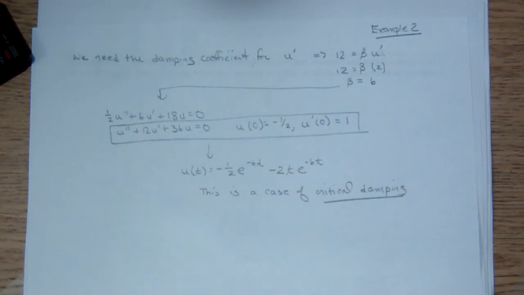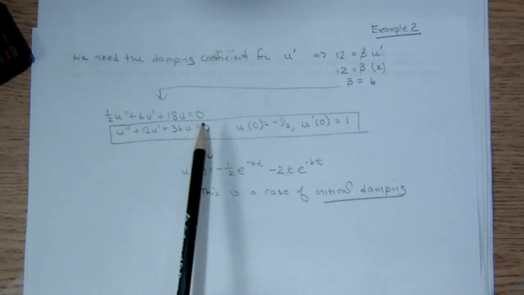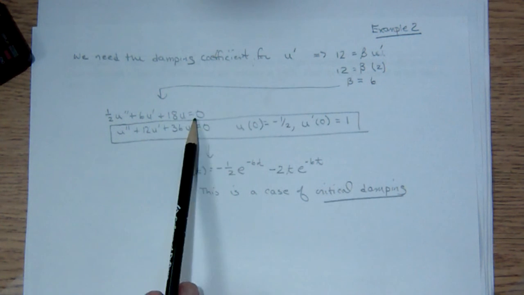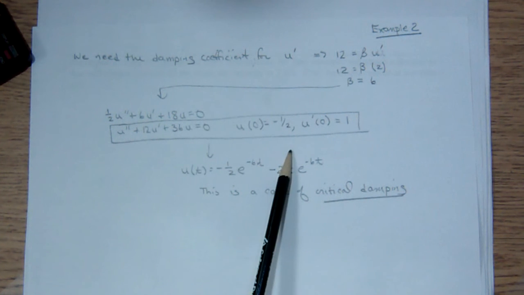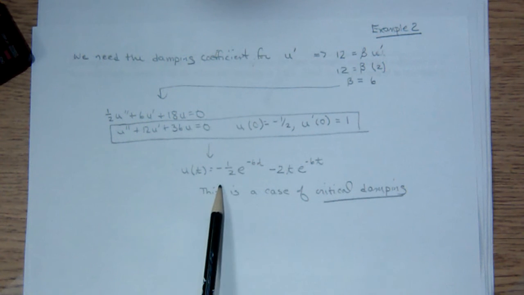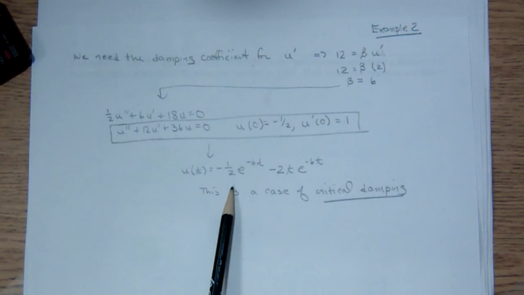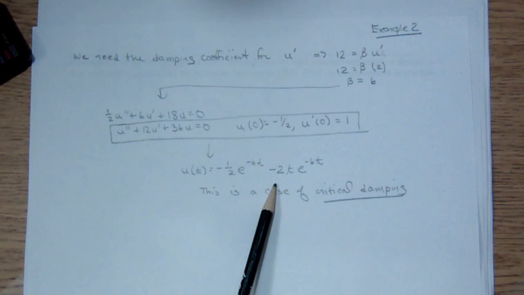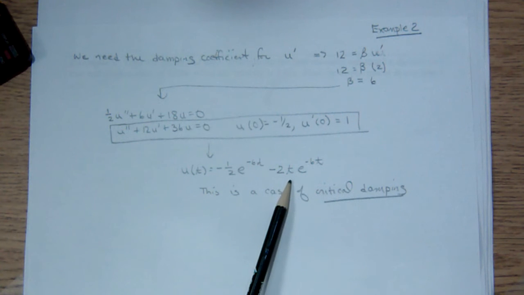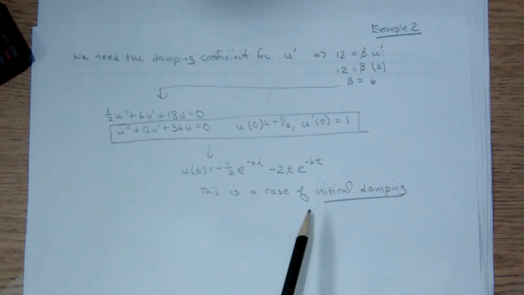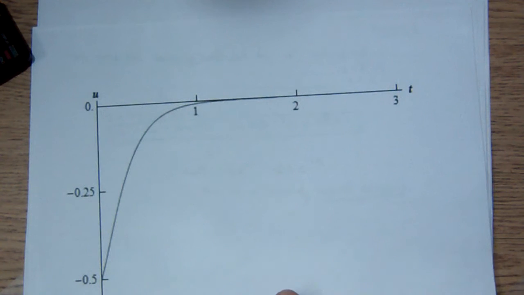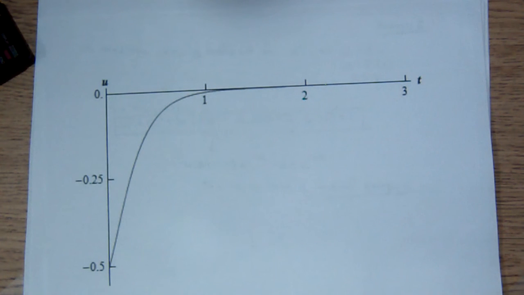We substitute that into the differential equation with everything else being the same, multiply all the way through by 2, and we have that, and there are our initial conditions again. You know how to solve that, and it's good practice for the final exam. What we get is this solution. You can see we have negative coefficients in both cases, and here we have t e to the minus 6t. This is called critical damping, and here's what the picture will look like if we graph that function u.